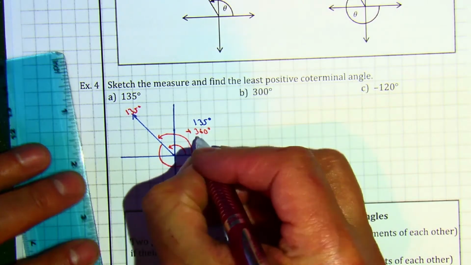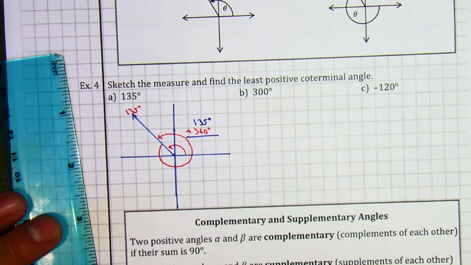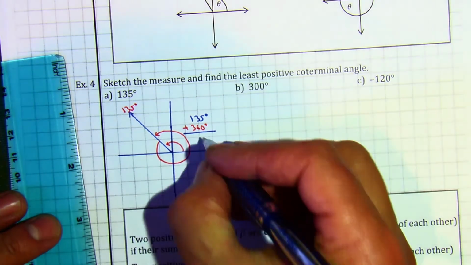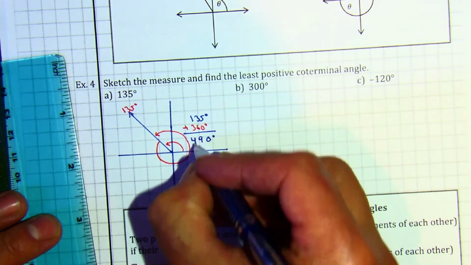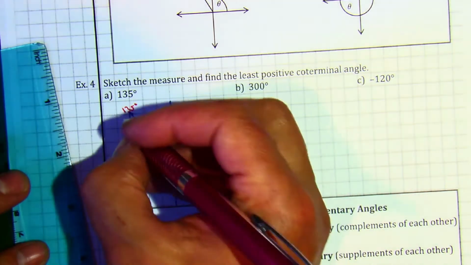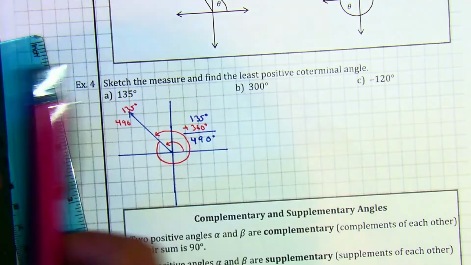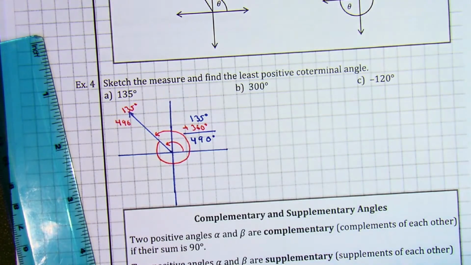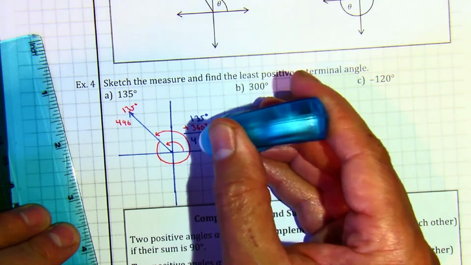If you need to find a negative coterminal angle, you can subtract 360 degrees. Therefore, this gives me 5, this gives me 9, and this is 4. So this is 135 degrees, but it's also 495 degrees, if I can add it correctly. 5 plus 0 is 5. That is correct.